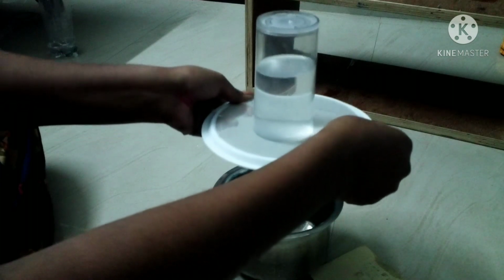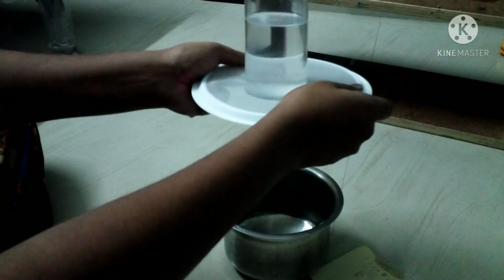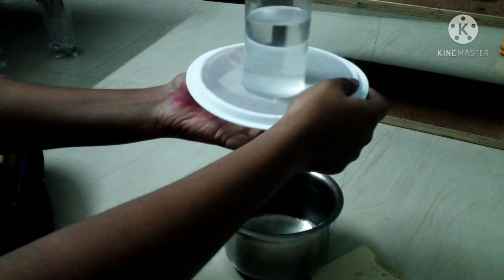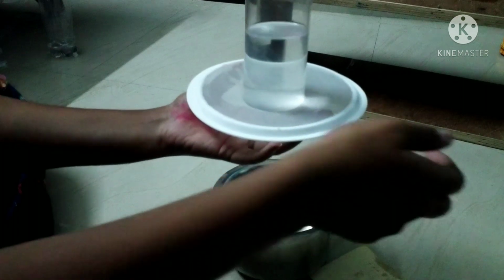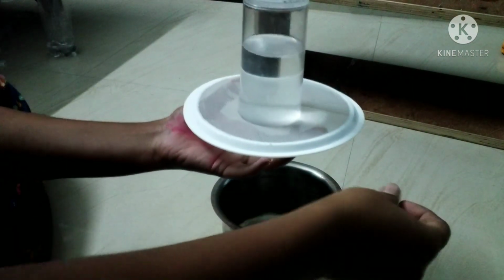So you can see the netted sieve holding the water inside. This is because of the surface tension formed at the bottom and the air pressure formed inside. It is airtight inside, so the water doesn't come out.